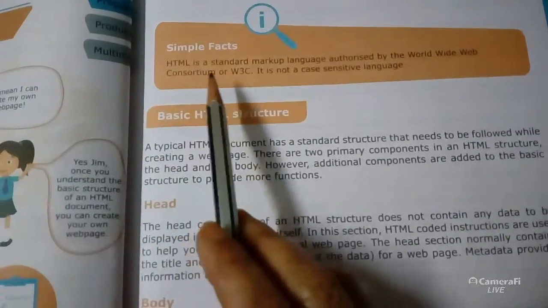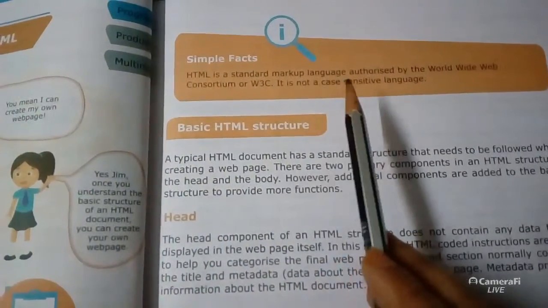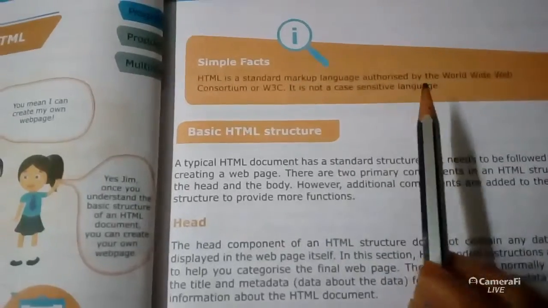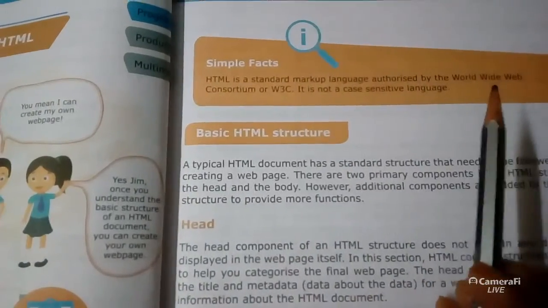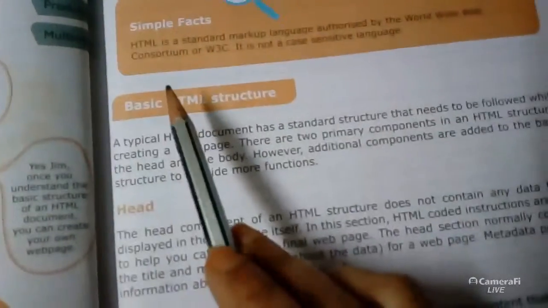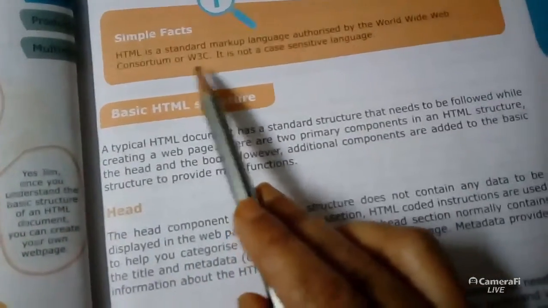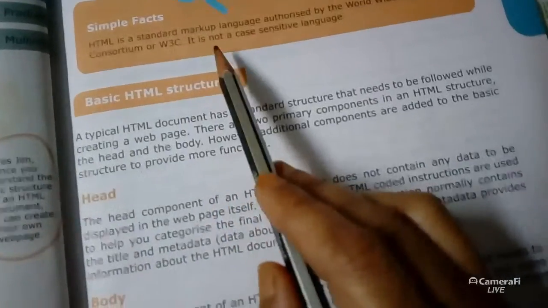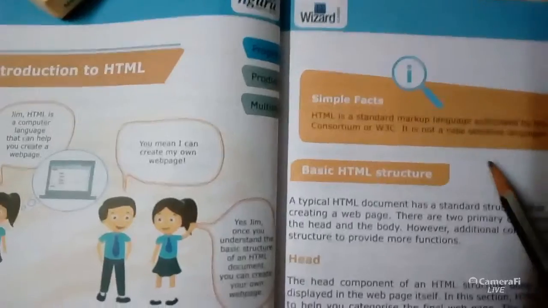Simple fact: HTML is a standard markup language authorized by the World Wide Web Consortium, or W3C. It is not a case sensitive language.